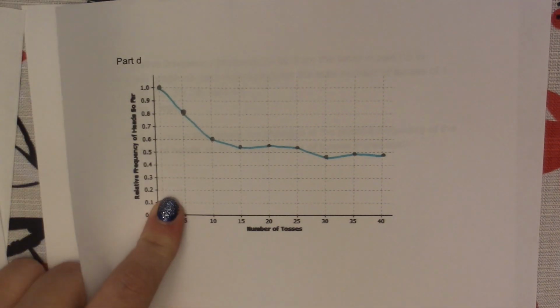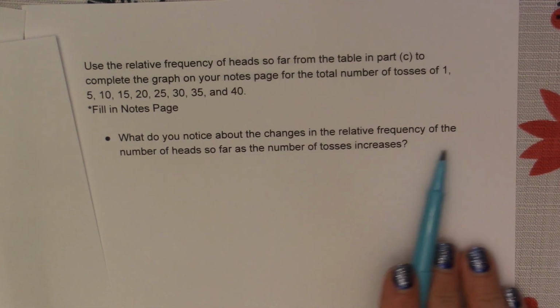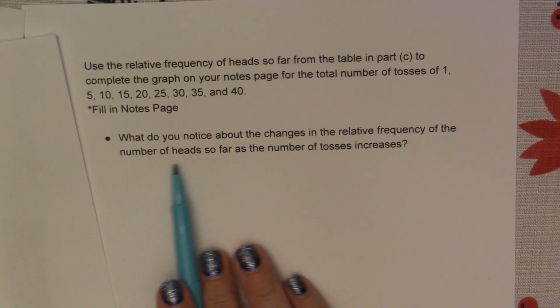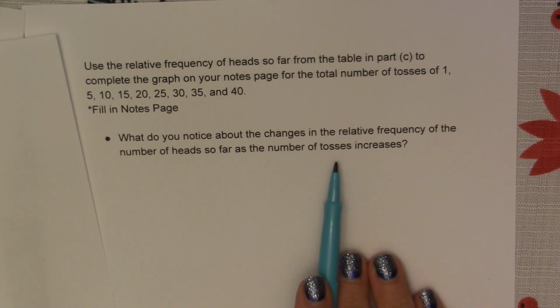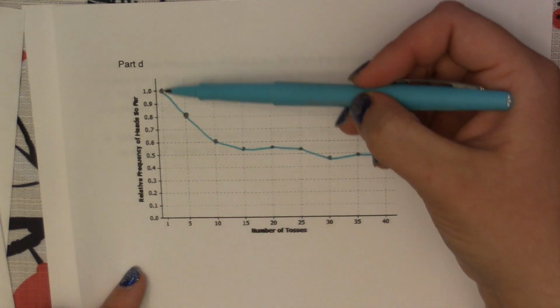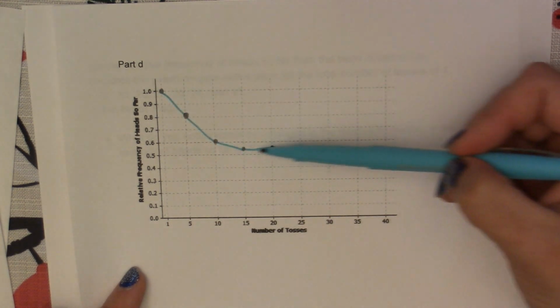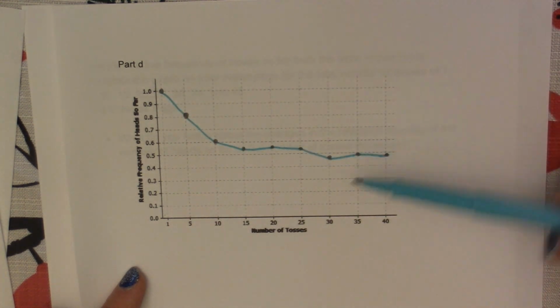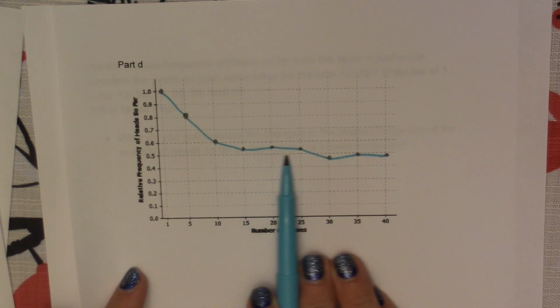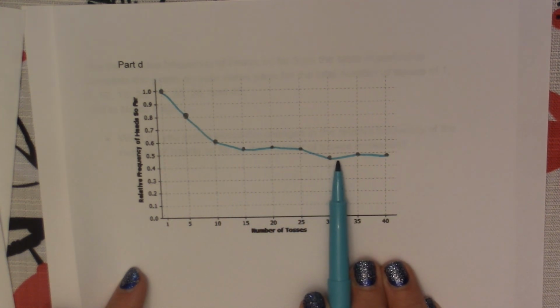And now let's use our graph and let's answer a few questions. So it says, what do you notice about the changes in the relative frequency of the number of heads so far as the number of tosses increase? So as the number of tosses increase, what do we begin to notice about our graph? I hope you begin to notice that this kind of starts to level out as we start to approach this line right here. As you can tell, we took a big dive, we stayed above, and then we dropped down low, and we're kind of hovering right around it.